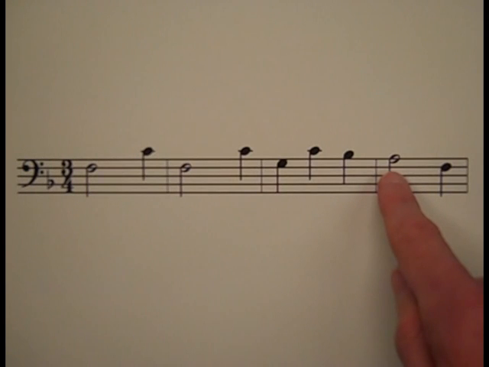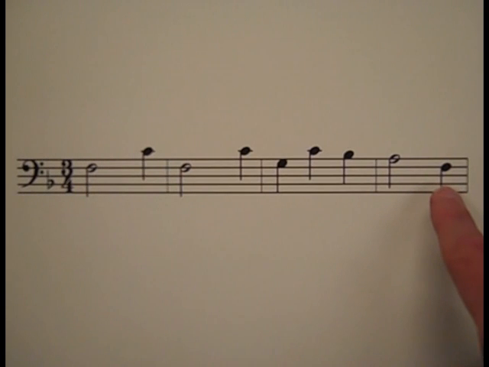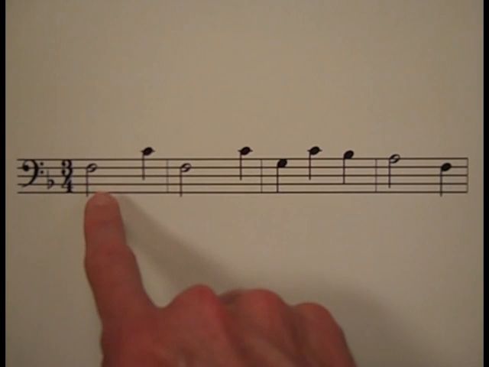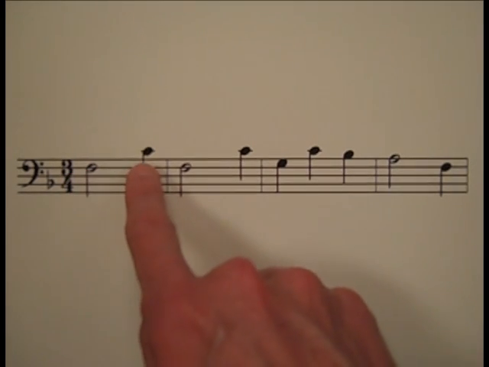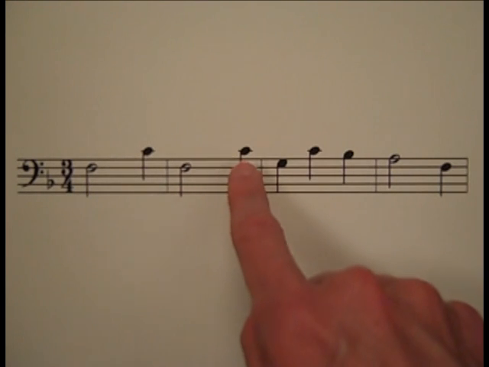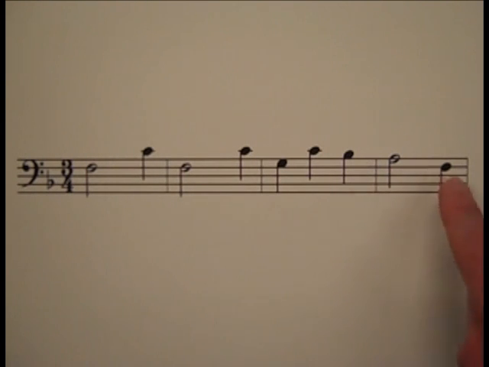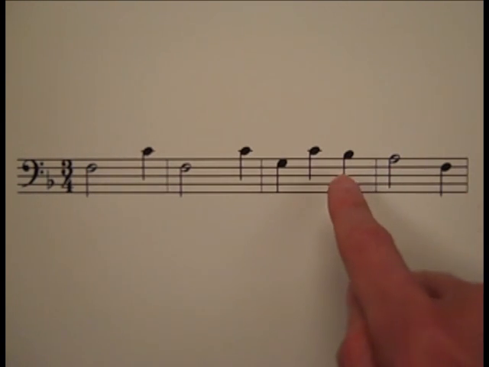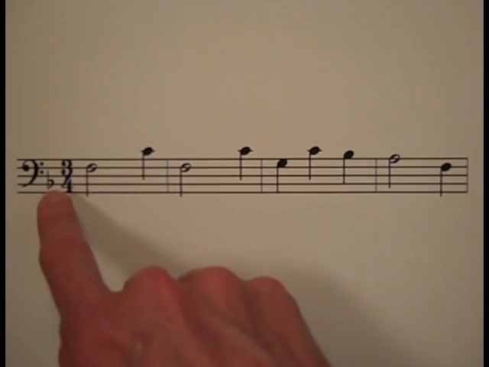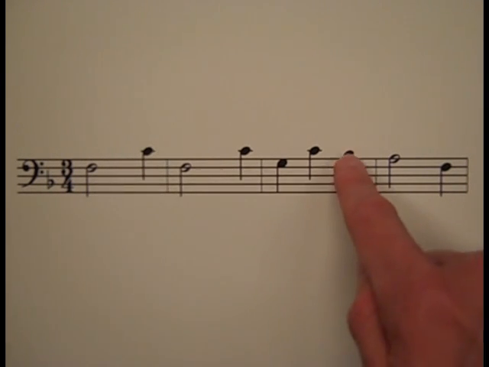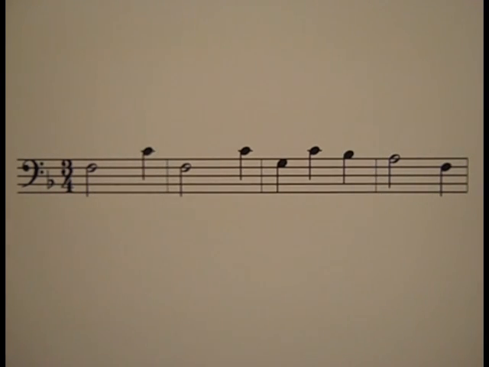Then we step down again, which would be A. And then finally we skip down to F. Now let's try to point and name all the notes, one at a time, with their letter names. Ready? Go. F, C, F, C, G, C, B, A, F. Good, and now in this song, let's call this B flat, since whenever we play a B, because of this flat over here, we're going to turn that into a B flat. And all B's in this song will be B flat instead of B.